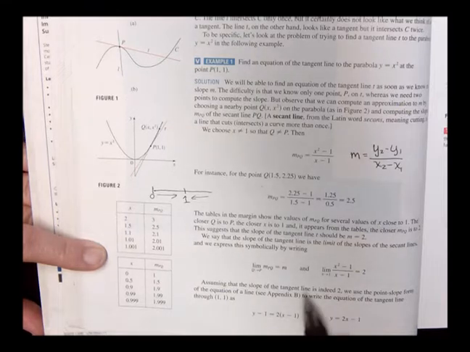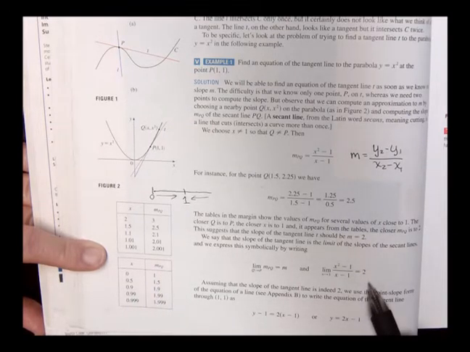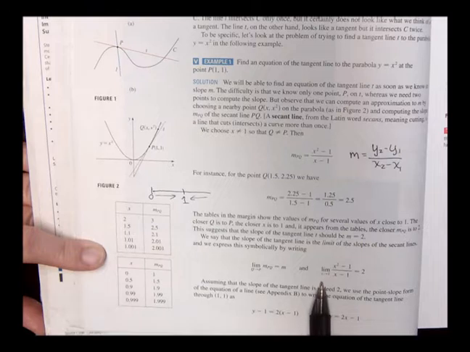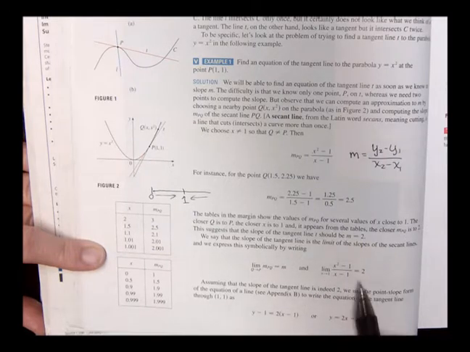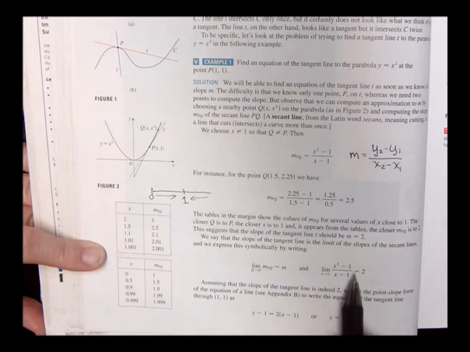So we can summarize and say that since they are both approaching 2 from the right and from the left, then our limit of this function is going to be 2. Again, our limit of (x squared minus 1)/(x minus 1), as we approach 1, is 2. So this tells us where we're concentrating, and this tells us what we're getting close to.